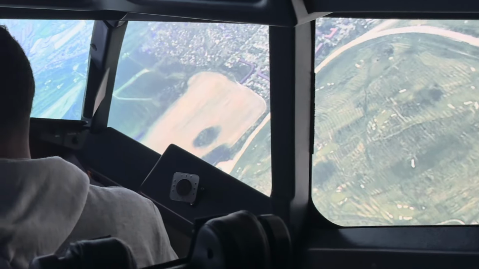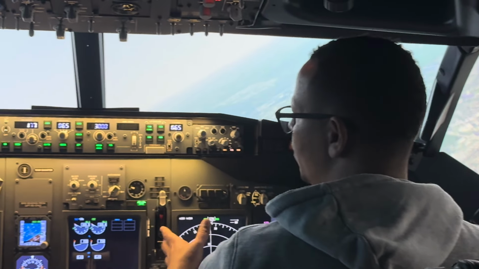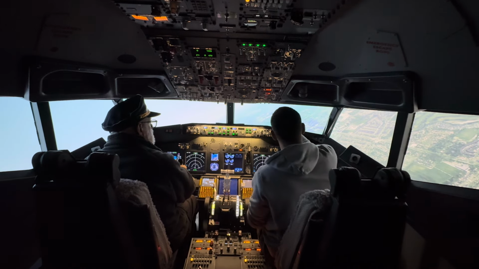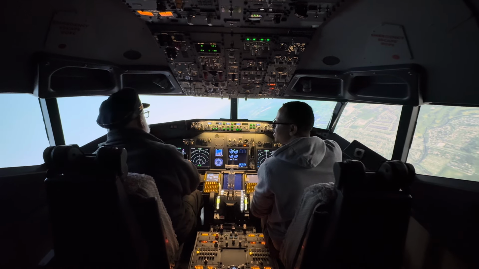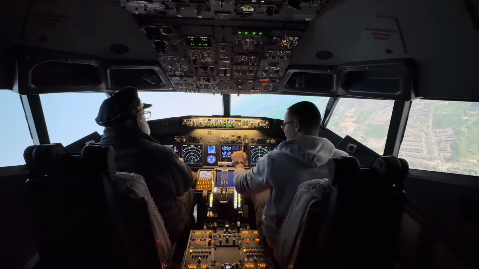Right there. Very good. Right here. Perfect. So that's 30 degrees of turn now. Turning, see the river? Like, you see the river going that way? So we can follow the river basically. Very good.